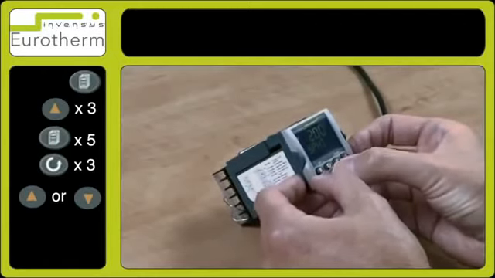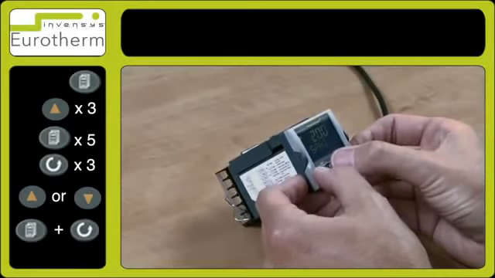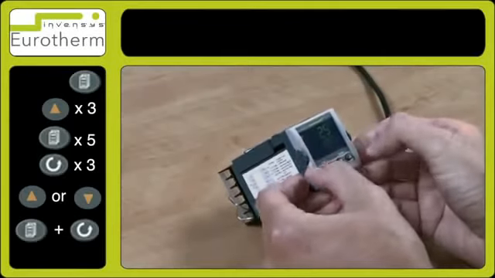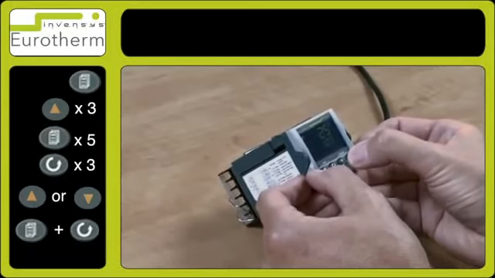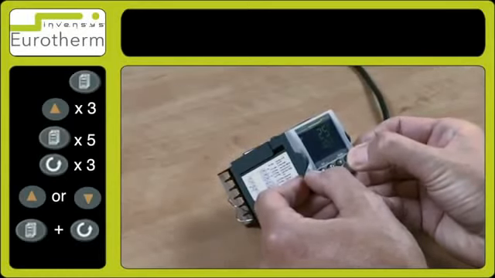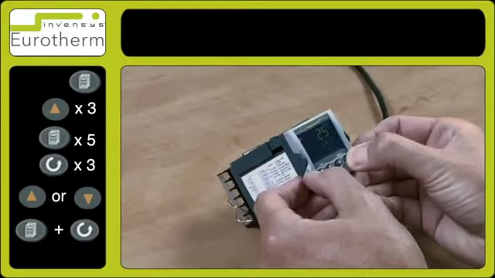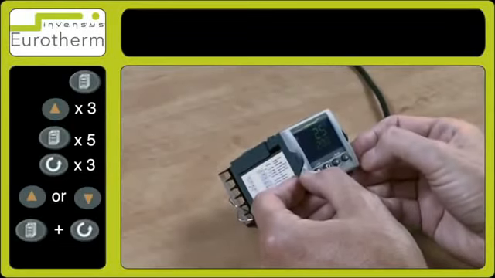I can now exit from here using the page and the scroll keys back to our normal screen, and now by pressing the up arrow key this will allow me to advance my set point, and this is now locked at 200.